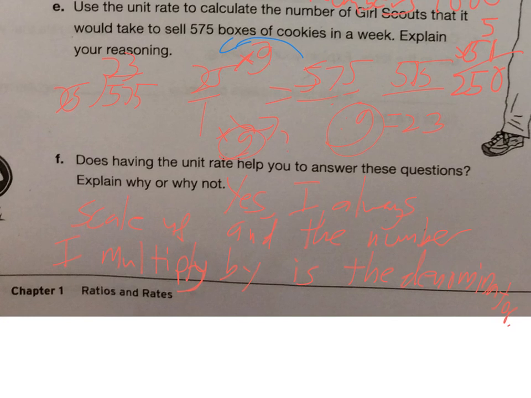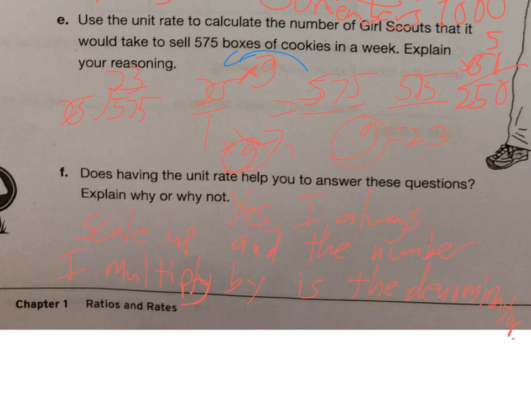Well, then divide the number of cookies I sold by 25, and then I would get the number of Girl Scouts that I needed in the troop. So the unit rate is very helpful. It's a good thing to figure out, especially when you're trying to answer these different types of questions. That's why it's important to calculate the unit rate.